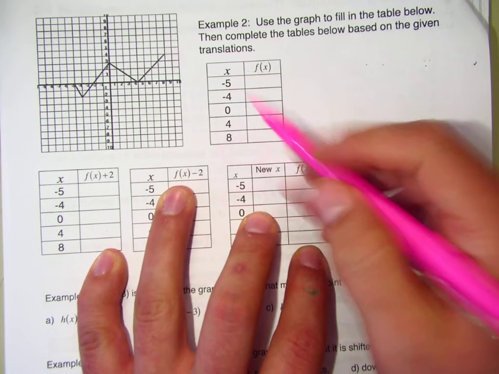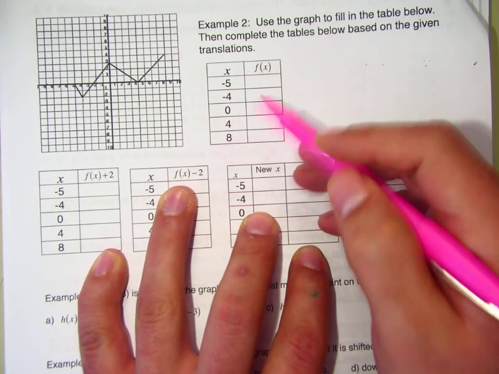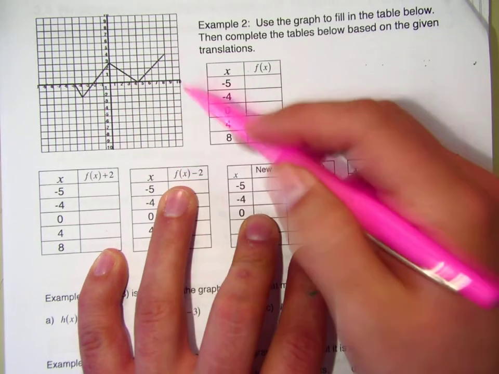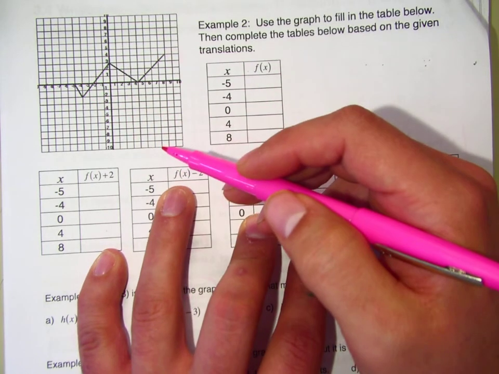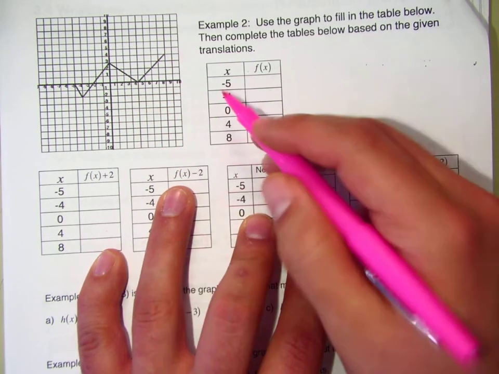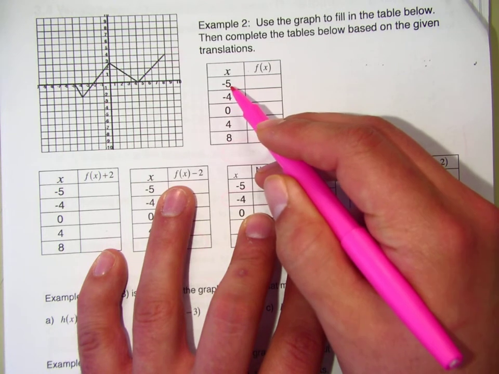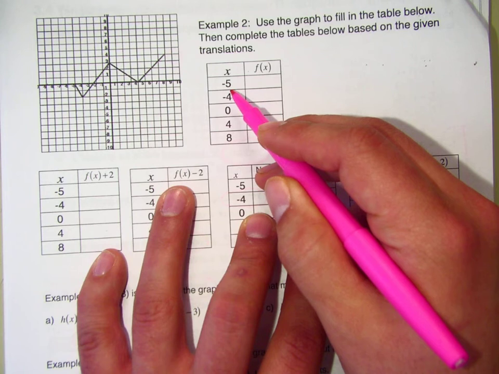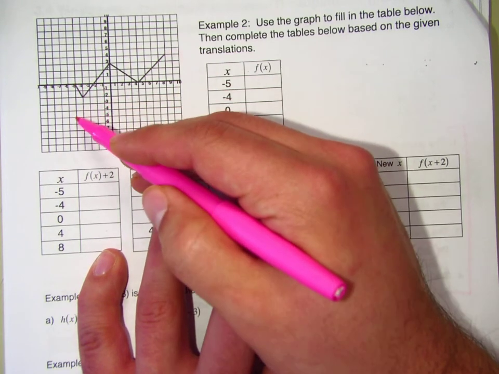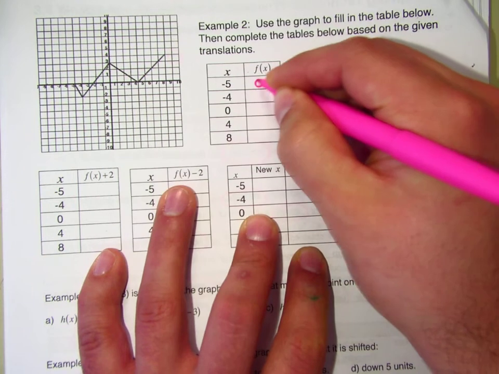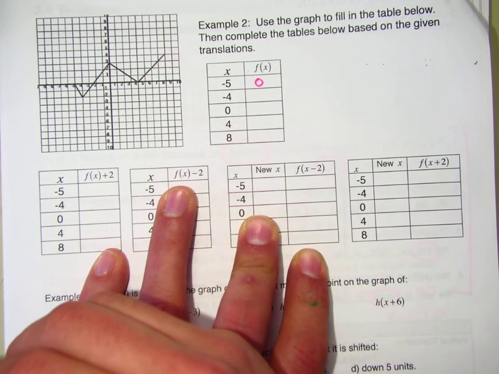All right, so here we're filling out a table. Here are my x values. I'm trying to figure out the y values, and all I have is the picture that goes with it. Okay? So Ryan, what would the output or the y value be when x is negative 5? So at negative 5, we're down here at negative 5, is what you're saying. It's at 0. Okay. You guys see how we did that? Yes. Okay.